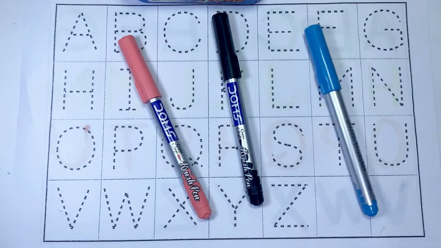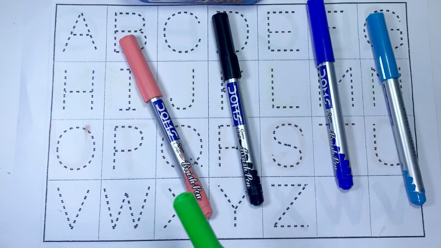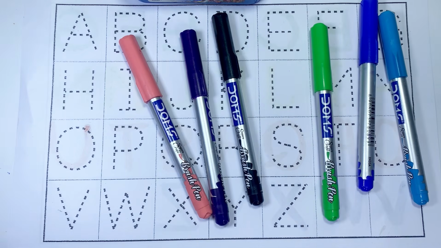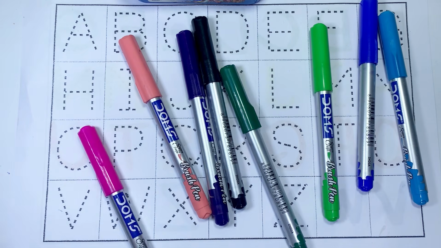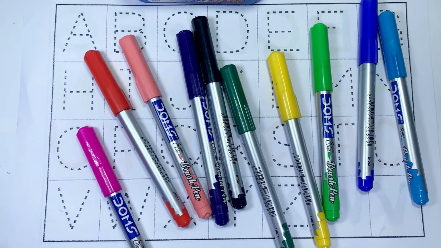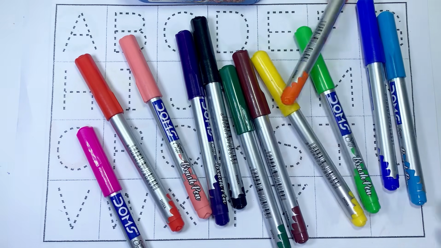Light green color, sky blue color, light green color, purple color, dark green color, yellow color, red color, brown color, and orange color.